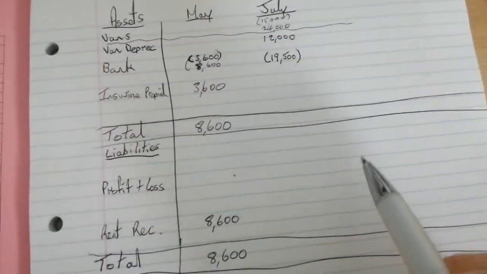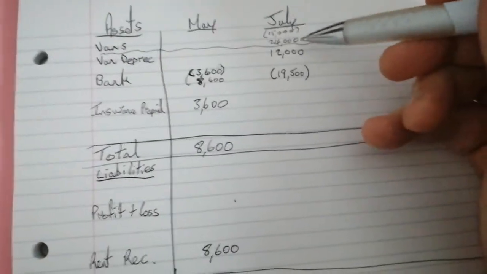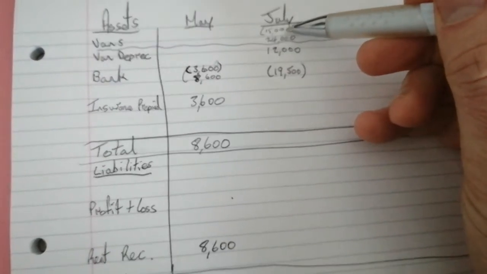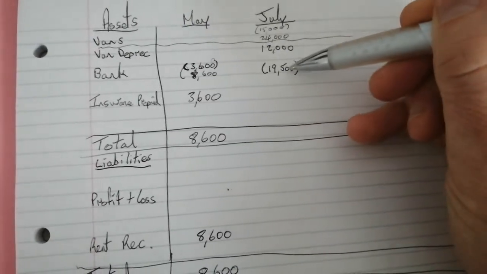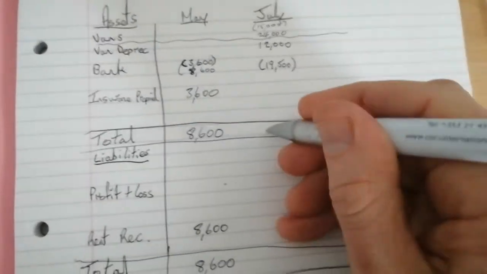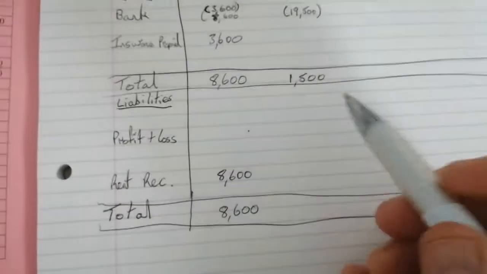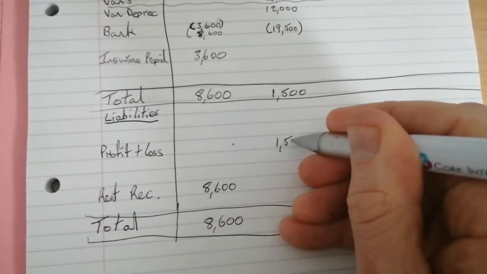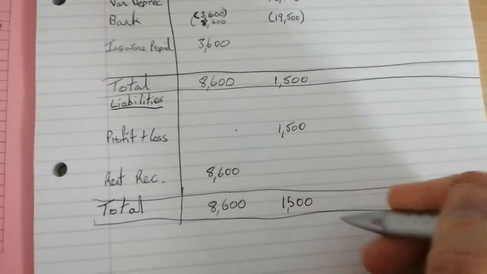Okay, so that's it for the top, really. We can balance it at that. So what we've got here was plus 9 in total, wasn't it? And plus 12 is plus 21, and a minus 19,500 is 1,500, isn't it? And down here, we just balance it by putting another 1,500 in the profit and loss. And we'll see why in a second. I'll just enter it first, 1,500.